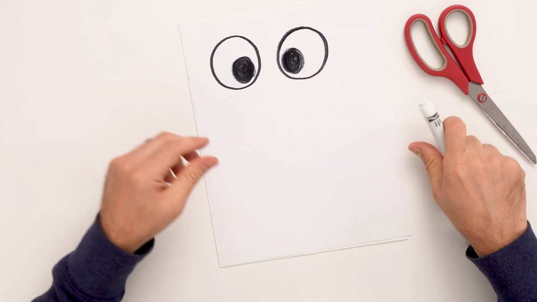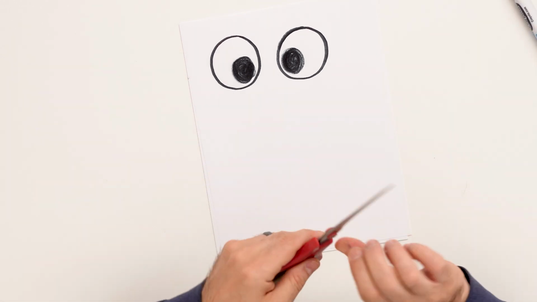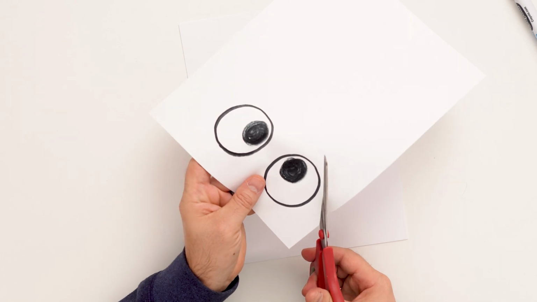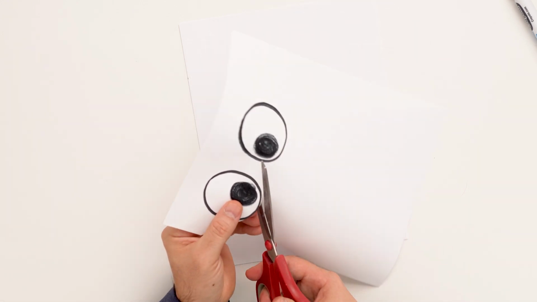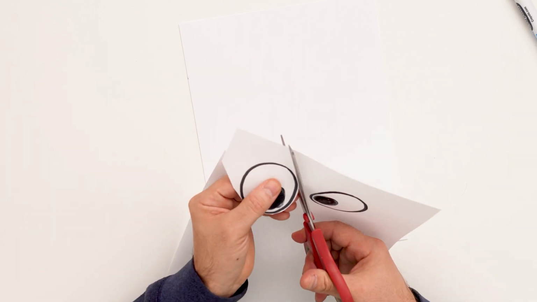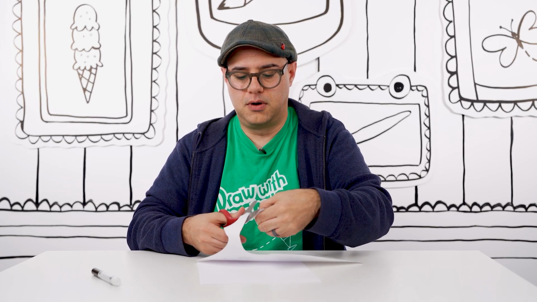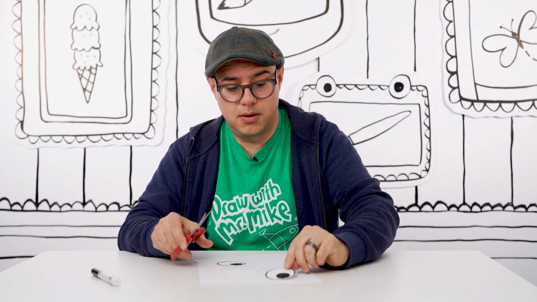Okay, now what I'm going to do is I'm going to take this scissor, I'm going to cut these eyes out. Now, if you do not have a pair of scissors to do this with, you can always ask for help from a parent, a caregiver, or a teacher to help you with the scissors. Okay, so we have one. There's one eye.